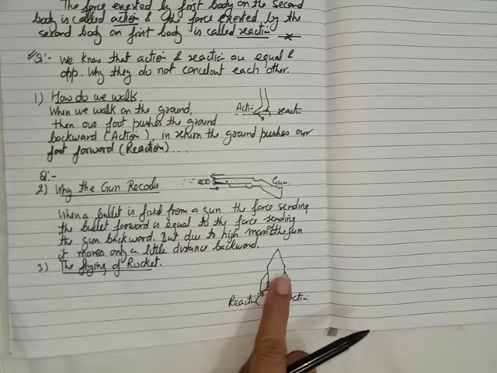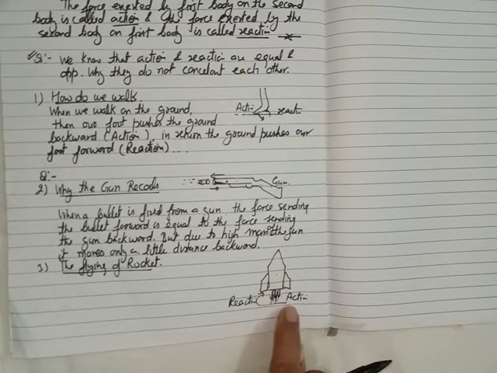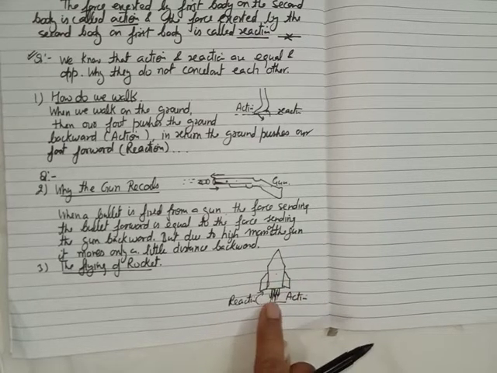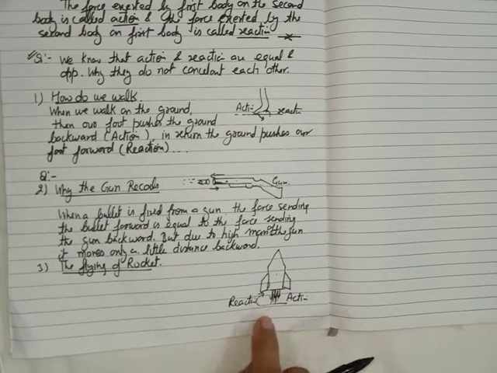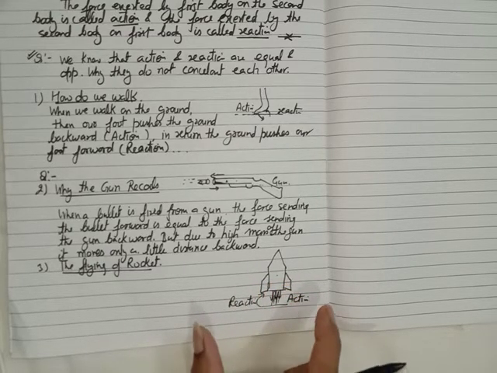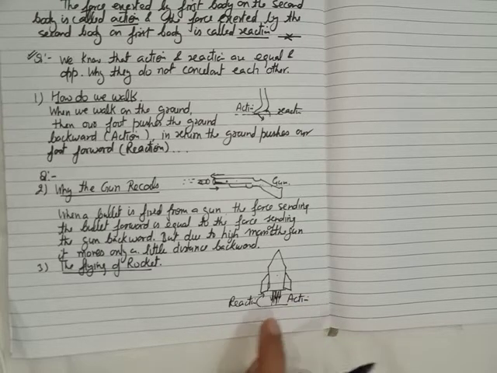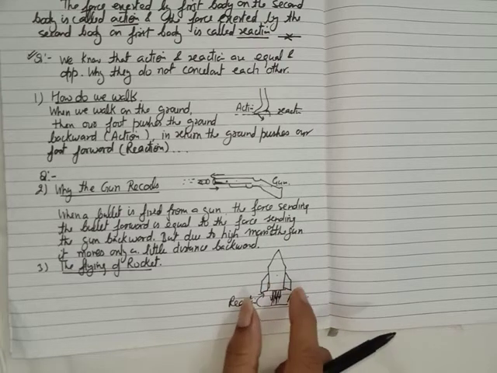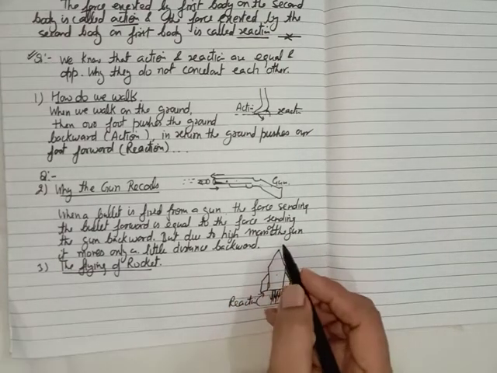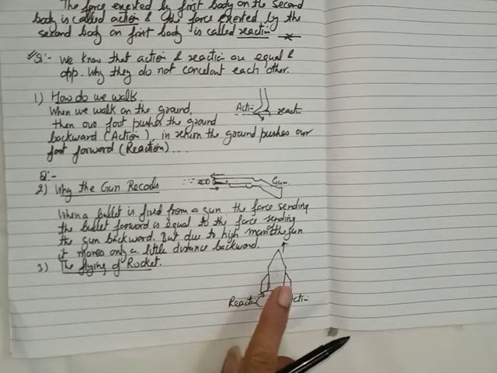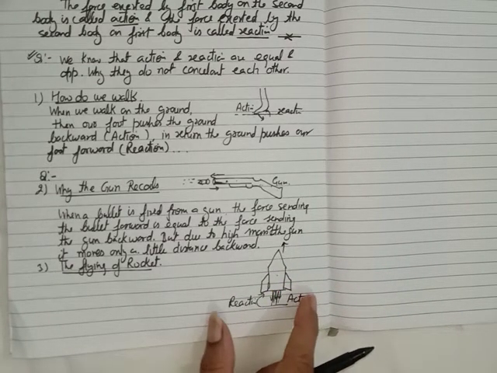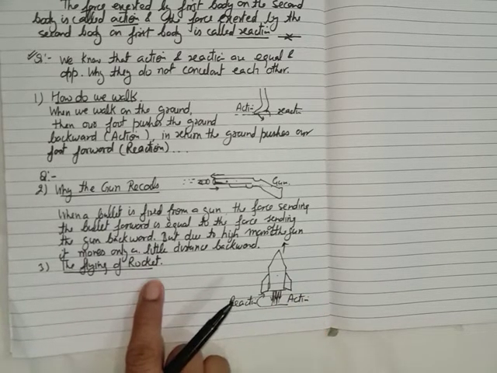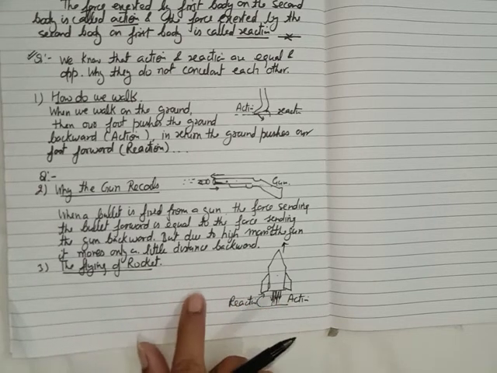And due to this reaction, since the force exerted by the rocket on the floor is much higher, the force exerted by the floor on the rocket is also much higher. By this force exerted by the floor on the rocket, the rocket is able to move in the upward direction. So how the flying of the rocket works can be explained by using Newton's third law.